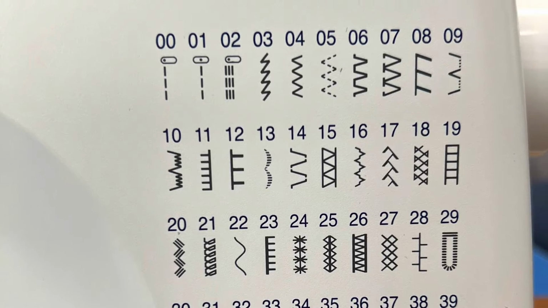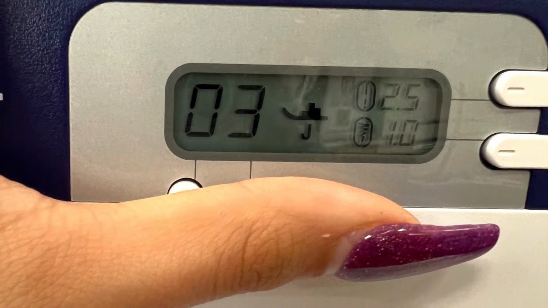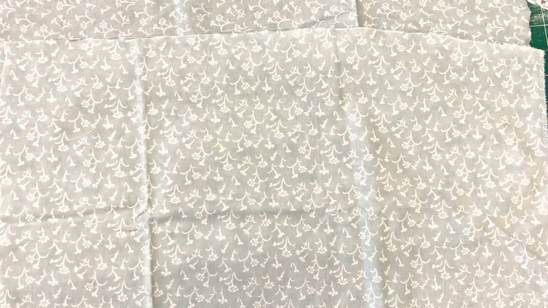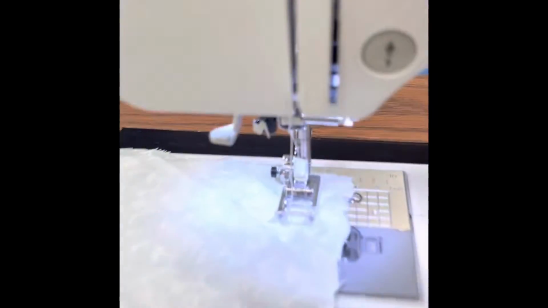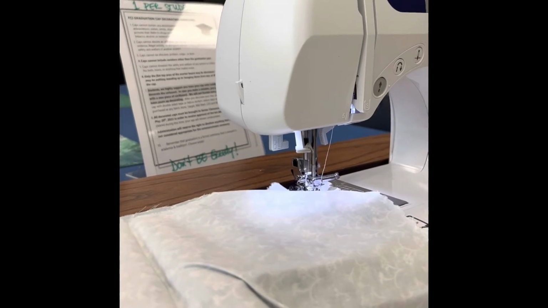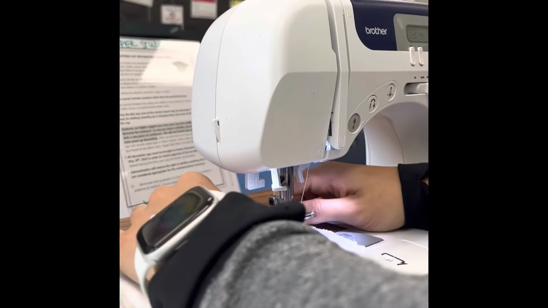The diagram here shows all of the stitch settings possible on this sewing machine. I chose to go with setting 3. I moved the settings using the plus button. Using 2 pieces of equal sized fabric, stack them on top of each other with the outside facing outward. I lifted the sewing pedal and placed the 2 pieces of fabric facing outward under the pedal, and then I placed the pedal back down. I press the foot pedal to start sewing.